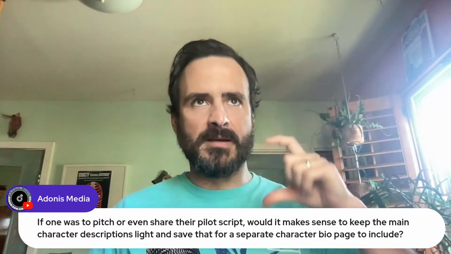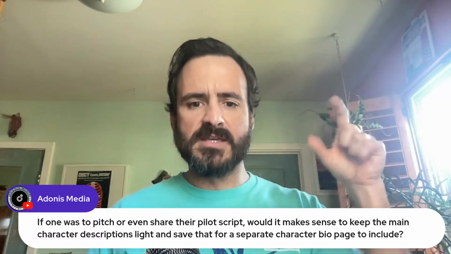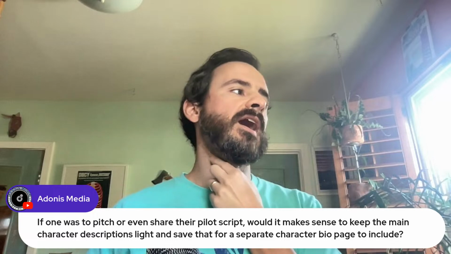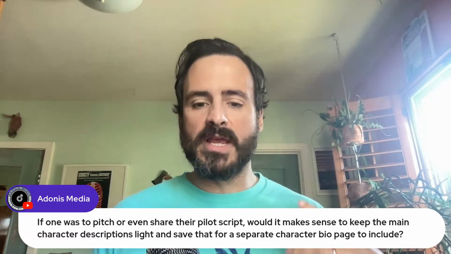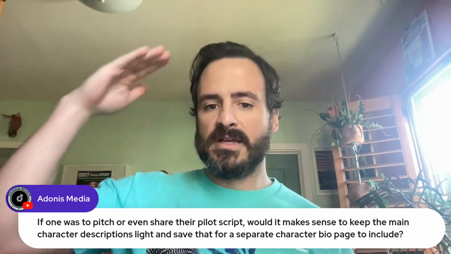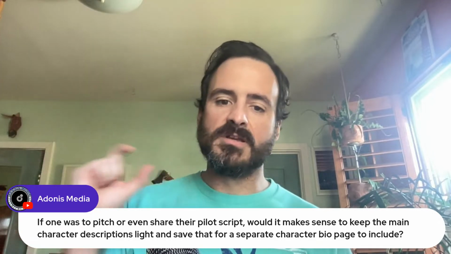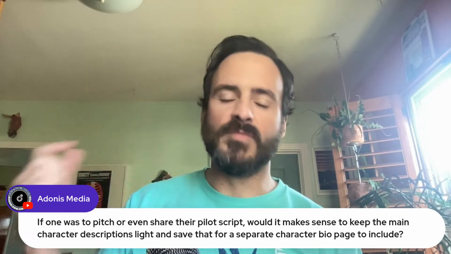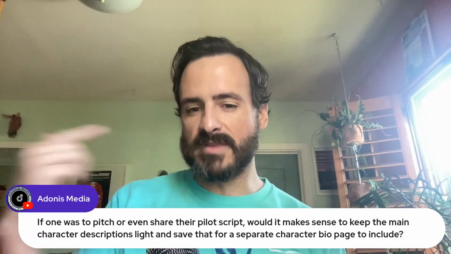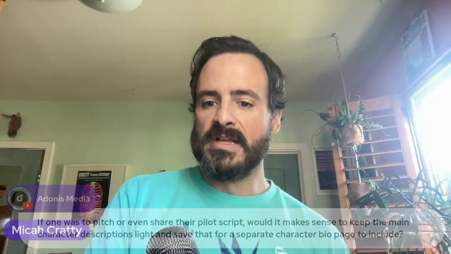So you don't want to give a big biography in the script itself. In a pitch document or a treatment, yeah, you can have character pages where you'll have a big fat section about who they are. But you don't need to do that in the script itself.